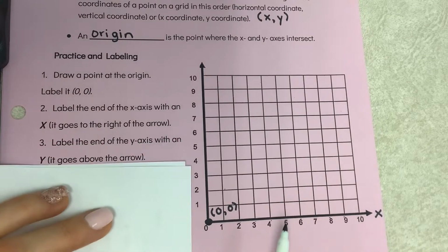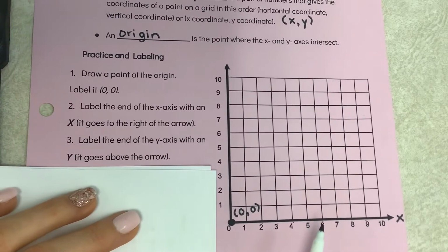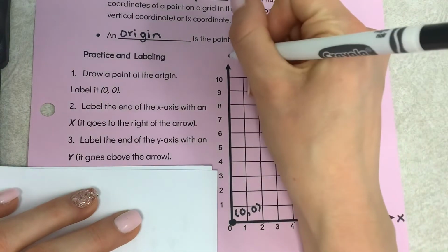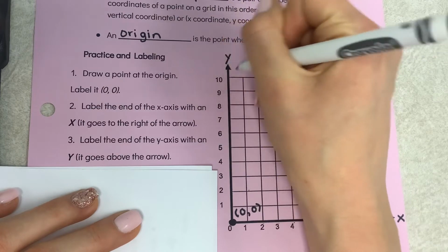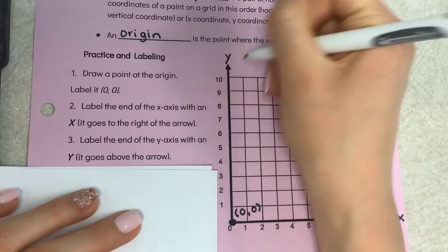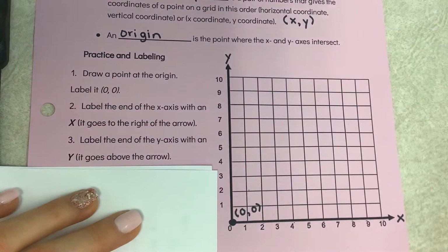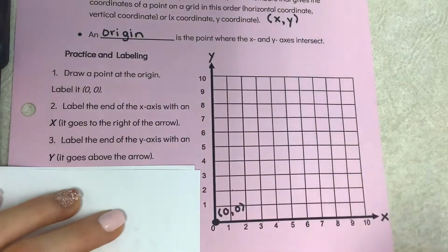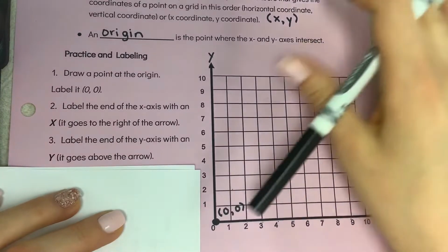Next comes our y-axis. So next we are going to label the end of the y-axis with a Y. Again, just like yesterday, that one goes above the arrow, not directly on top of it, not to the left, not to the right, but directly above. So at this point, we have our origin, our x-axis, and our y-axis. And typically, labeling the x and y axis is something that I like to do first before I plot any points on the coordinate plane.